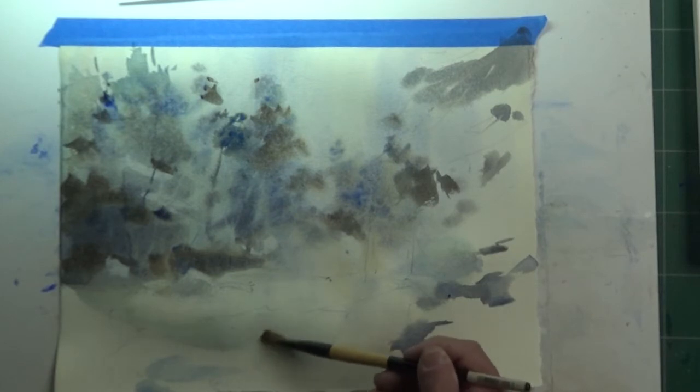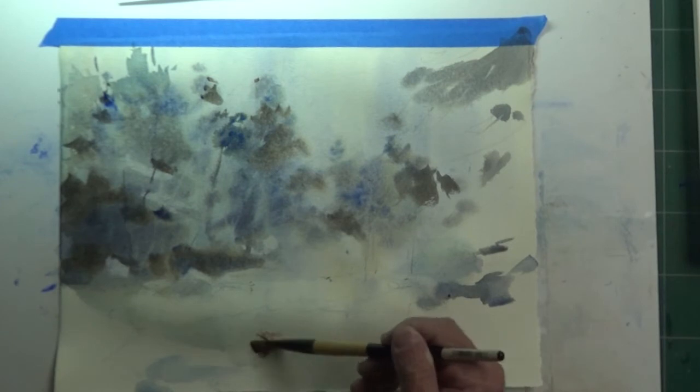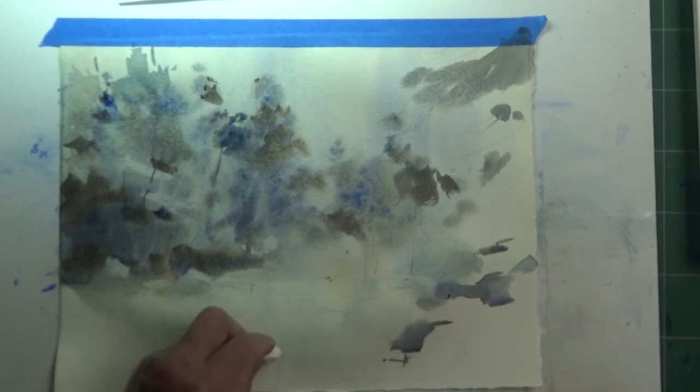Alright, soft. So what I'm doing is, this is rapids. These are water rapids, white water. And so in order to create that white water illusion, I want to scrub this a little bit more, make it a little bit softer in certain areas.